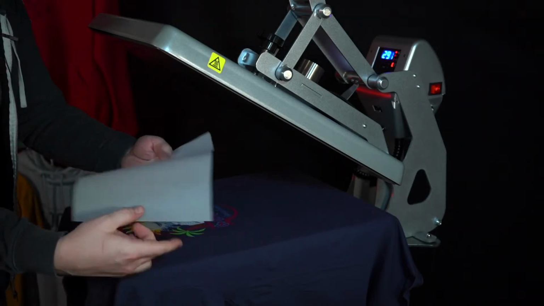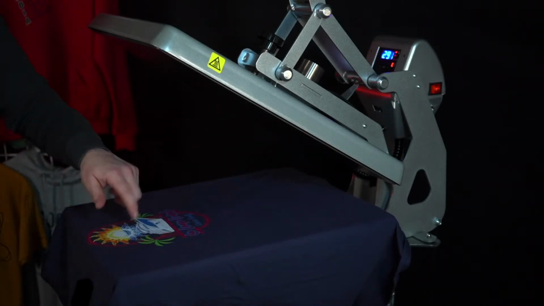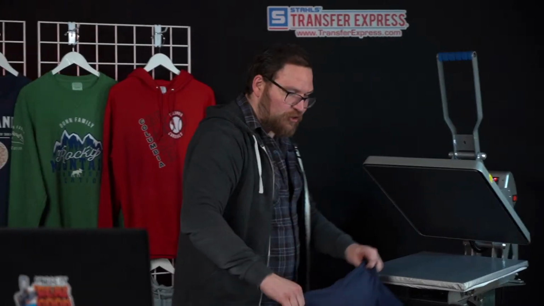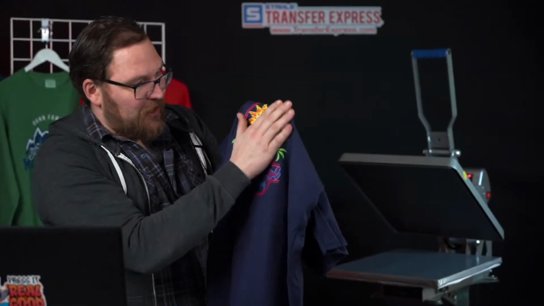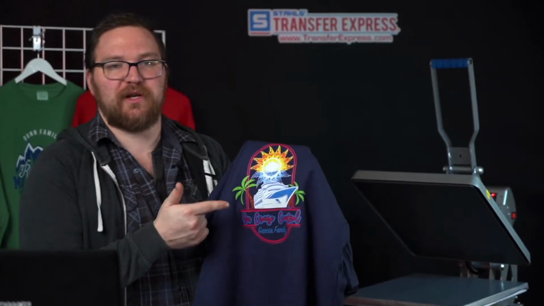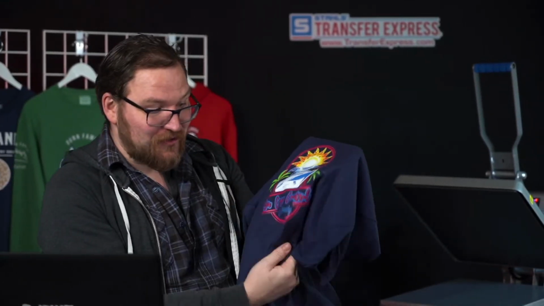Don't see anything on there. You kind of see a little bit of ghosting where the image used to be. And there's your print. It's on there. There's no two-step application. It is a single step, just a single press like that. You don't have to cover it and reseal it or anything. That's it. You have a nice full color print. Now I told you those colors were going to be vibrant. I hope they look as vibrant as they do in real life right there. But right there, they look absolutely incredible.